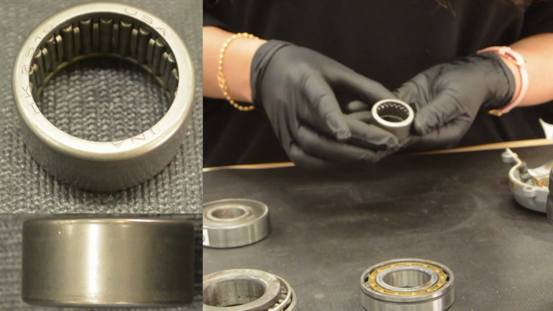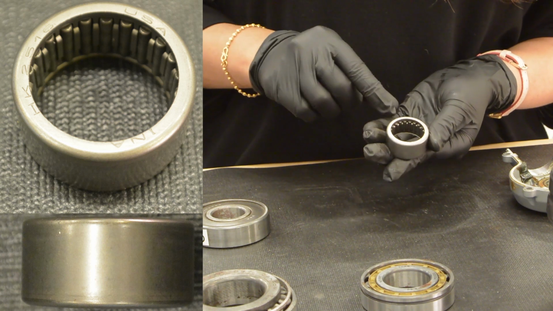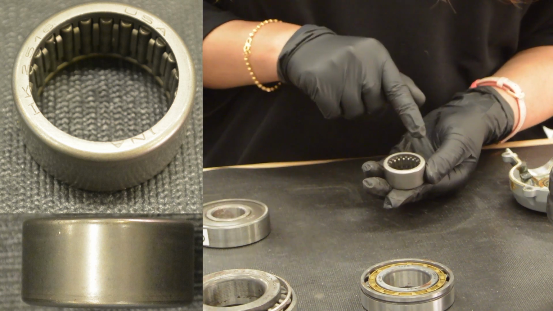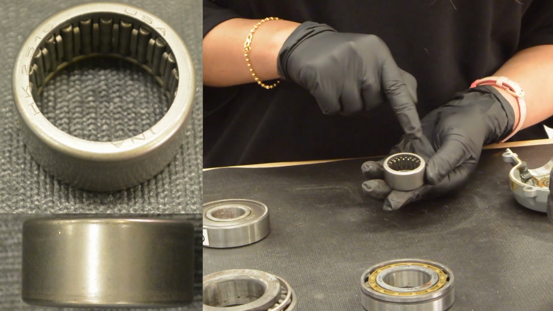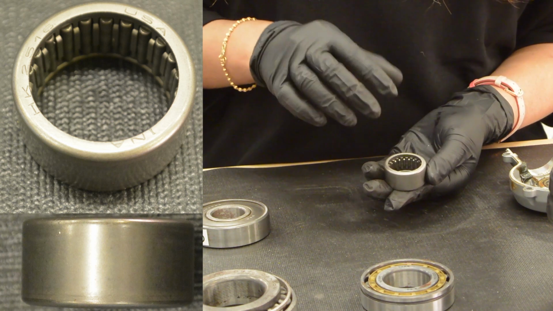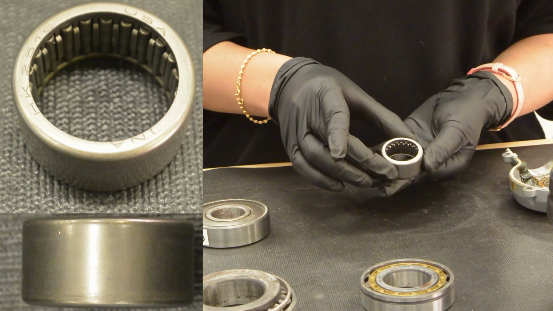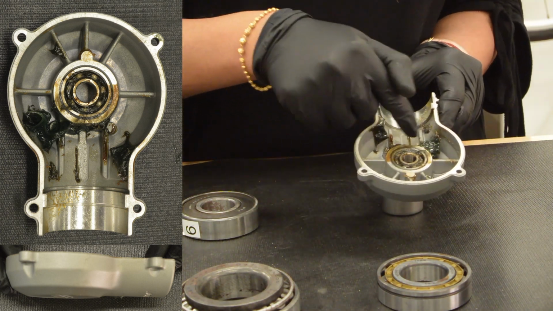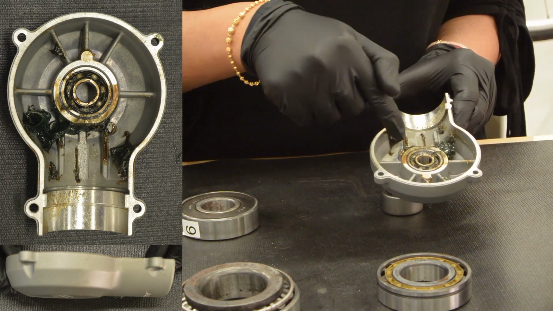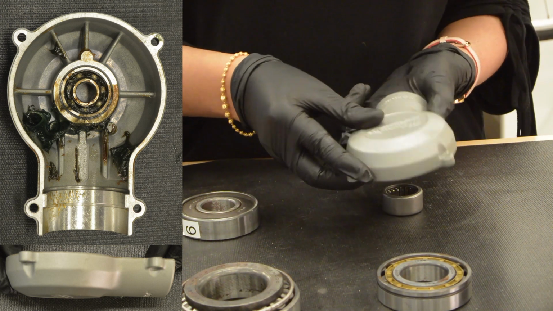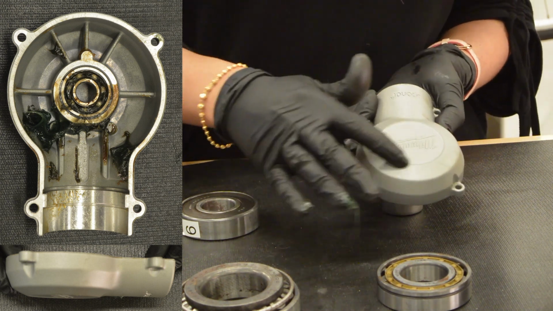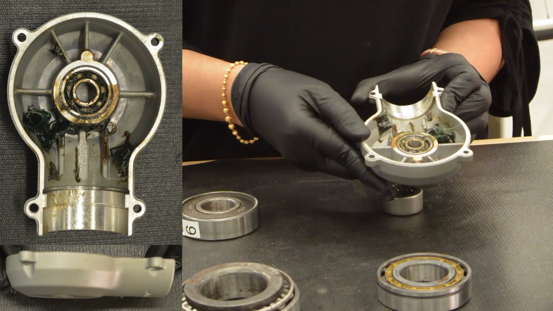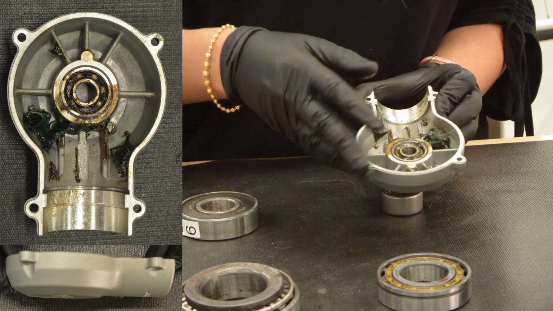And this is bearing number 7, and you can see the bearing inside, and note that there is no inner race in the bearing. And now this is bearing number 8. Here you can see the bearing inside, and this is within the covered case, so you can add in grease to lubricate the bearing.